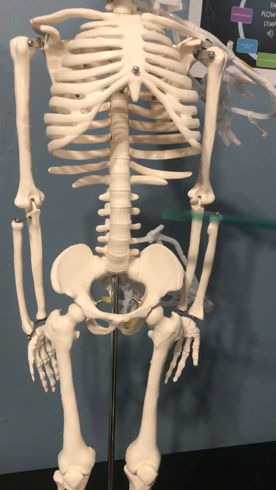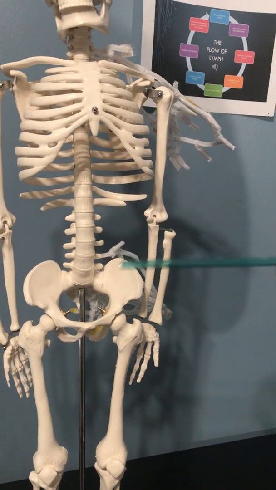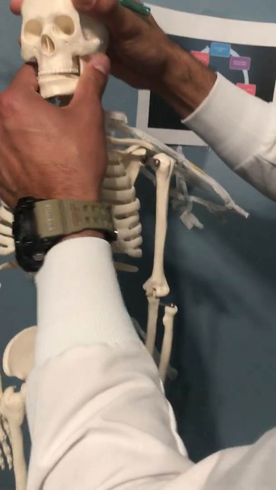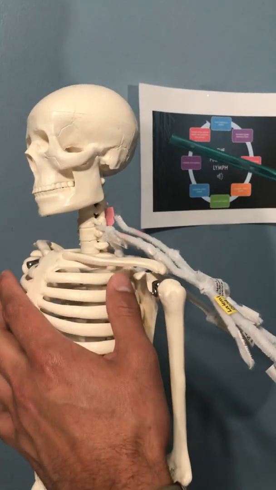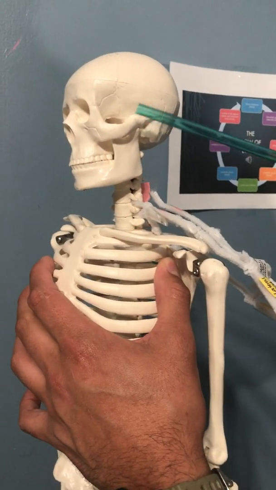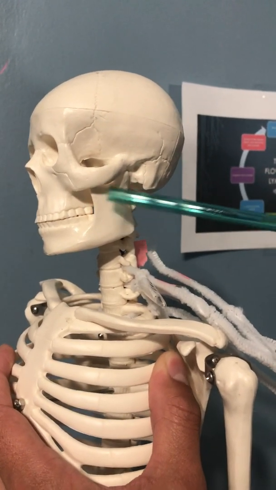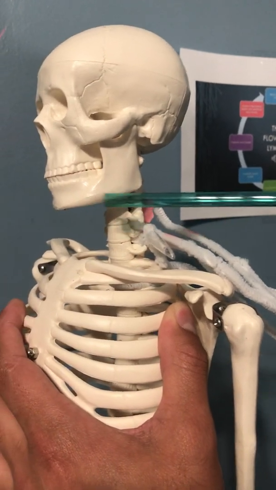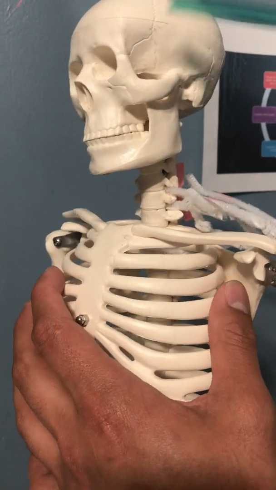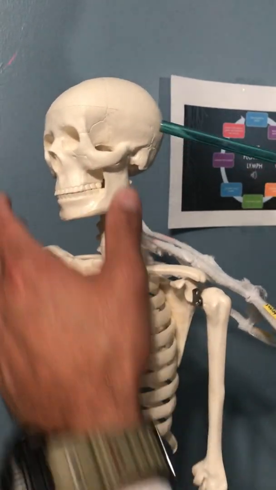Then we have the cervical lymph nodes. Cervical lymph nodes are located in the neck region, and let's see if we can fix it. There you go. So these cervical lymph nodes are located in this area right here, and they could be behind the ear, down here, this way, and under the chin. The name comes from the location of the nodes.